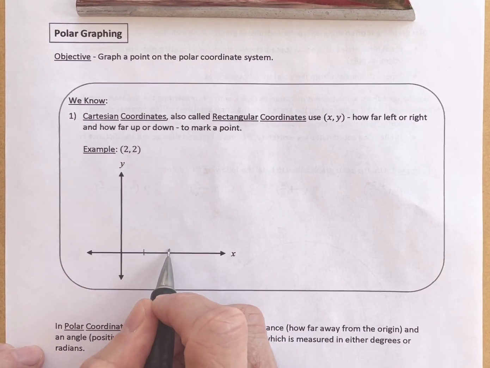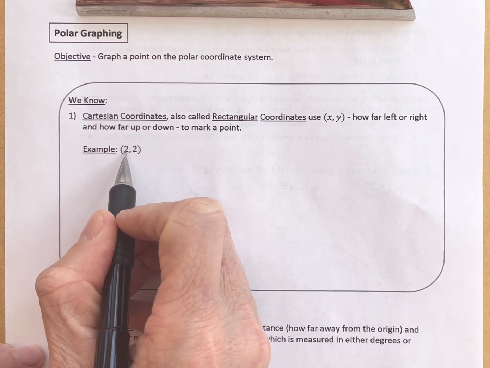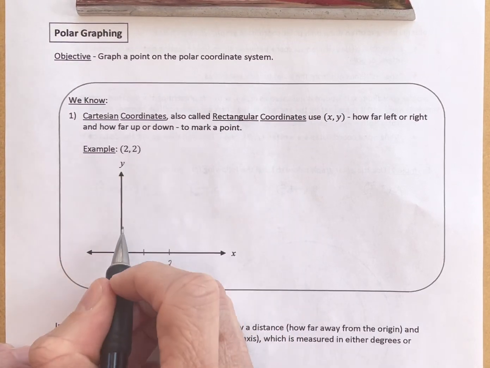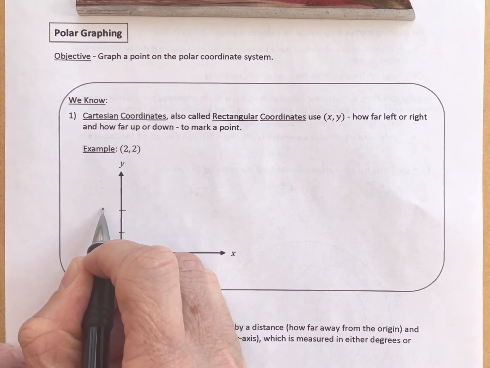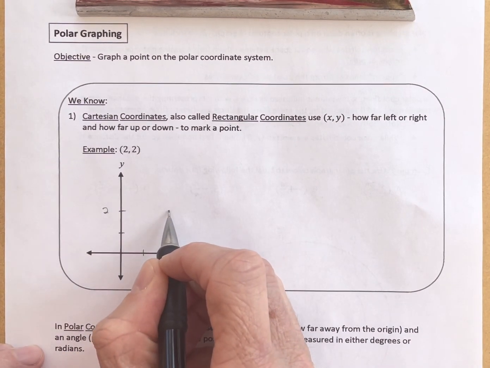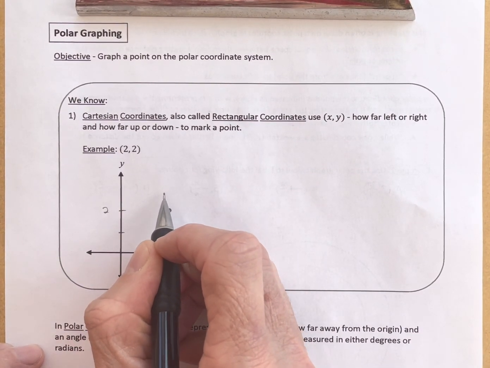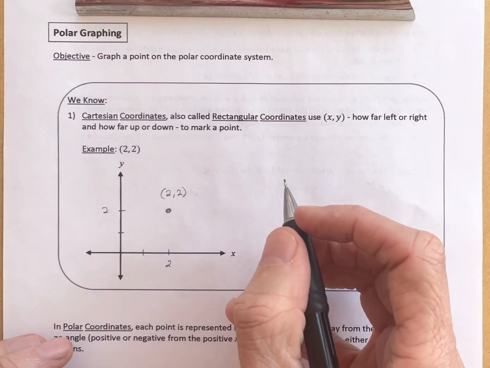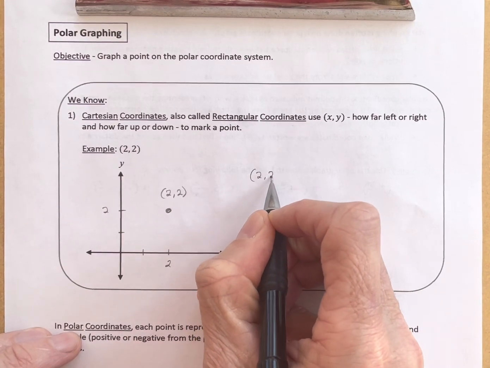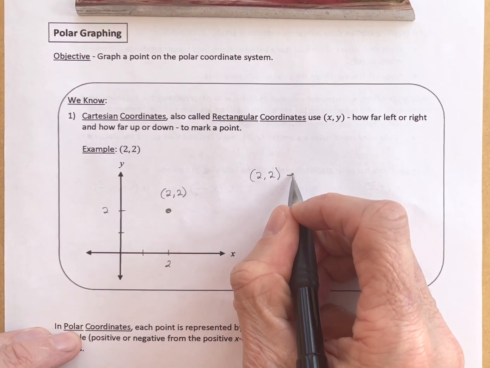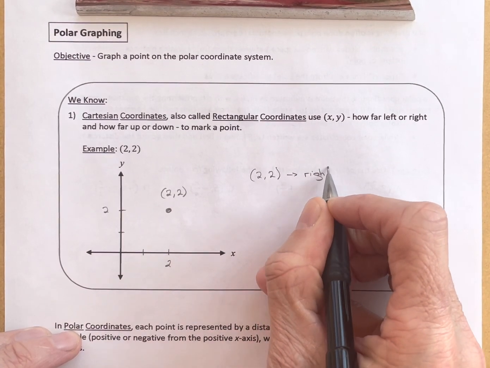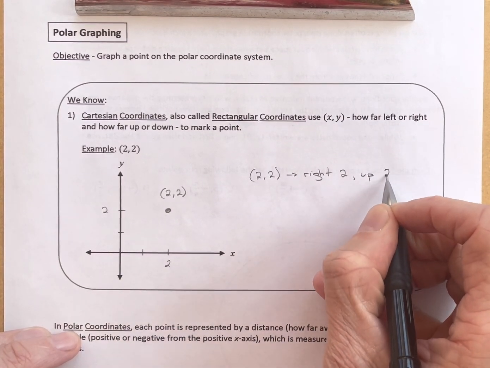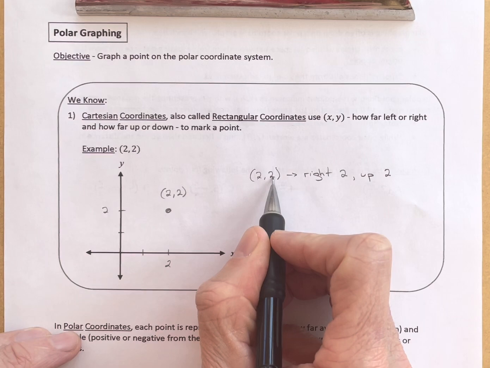The x distance is positive 2, so we would go 2 to the right. The y direction is positive 2, so we would go 2 up, and our point (2, 2) in rectangular or Cartesian coordinates is right here. Because they're both positive, this tells us we want to go right 2, because we have a positive 2, and then up 2, because we have a positive 2 here in the y position.